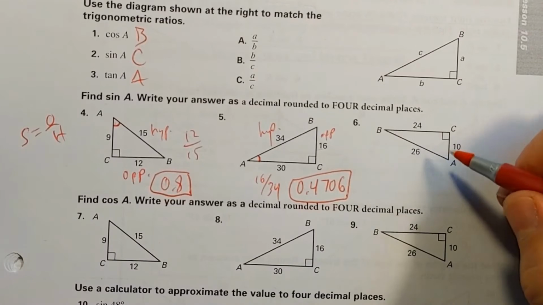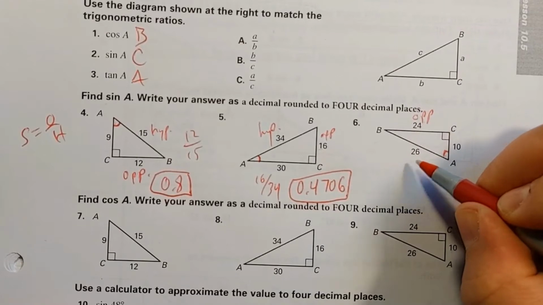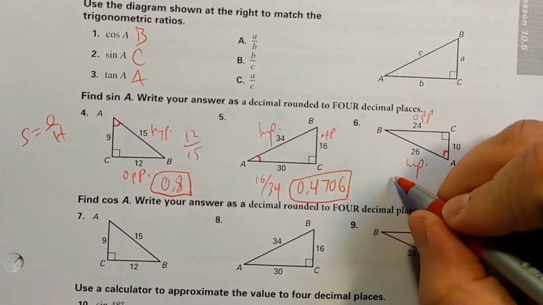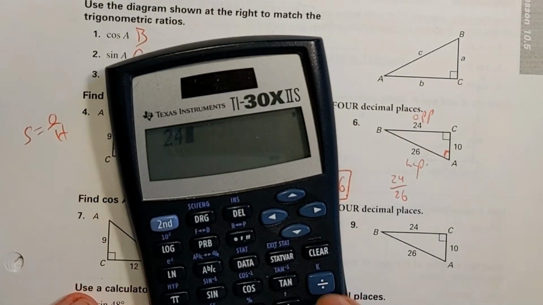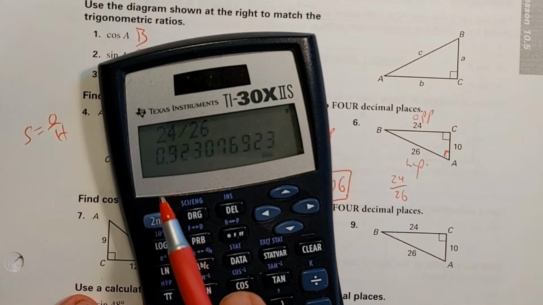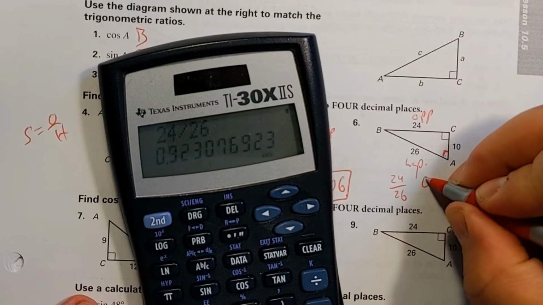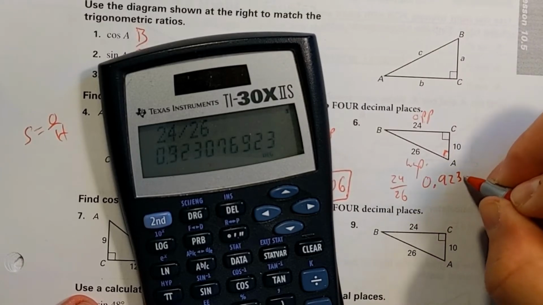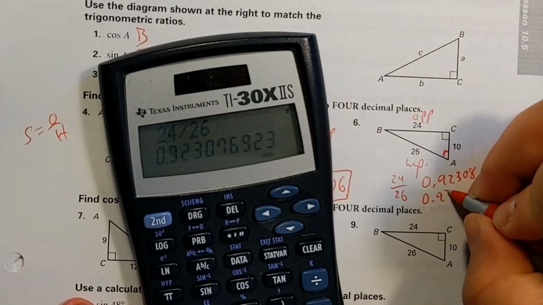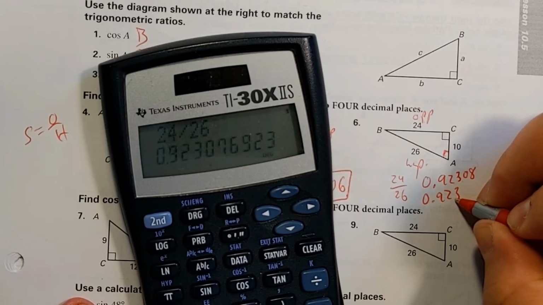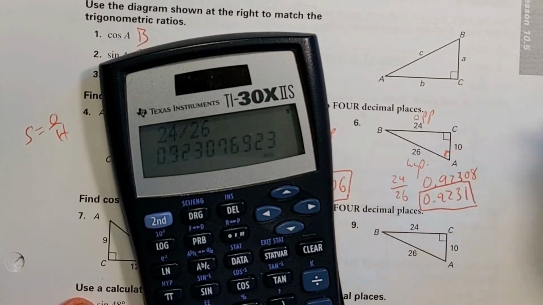And then number 6, from angle A, which is down here, our opposite would be 24. The hypotenuse would be the 26. So you're going to go 24 divided by 26. Calculator says the answer is 0.92308. Ooh, I did 5 spaces. So it'd be 0.9231. That'd be 4 spaces. There we go.